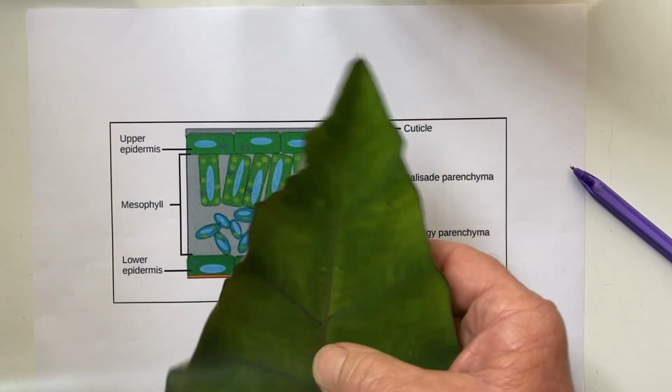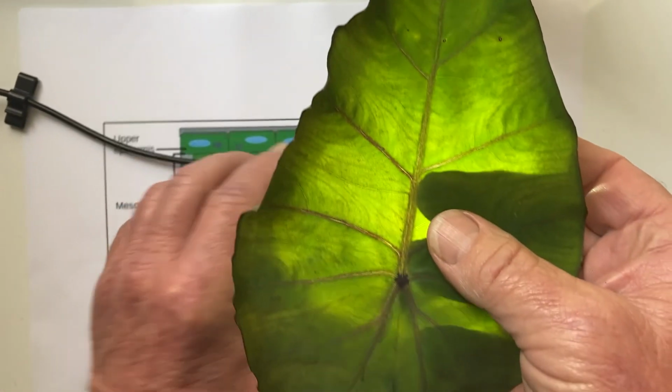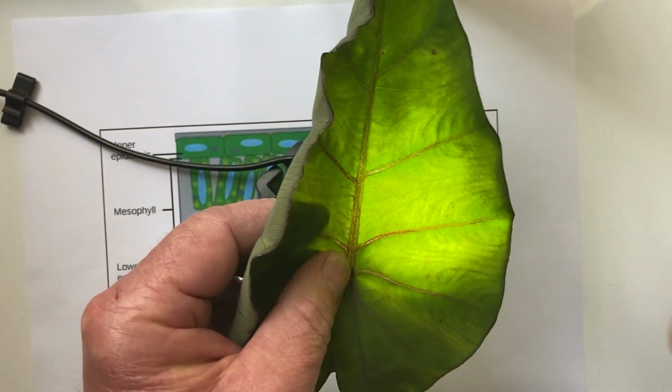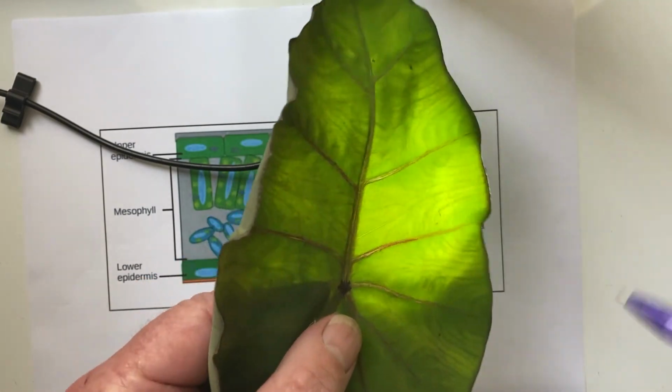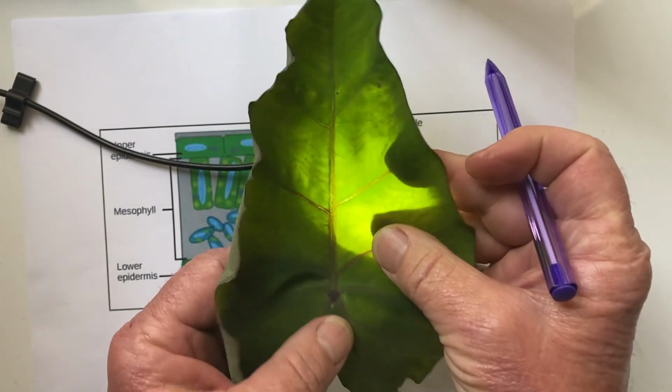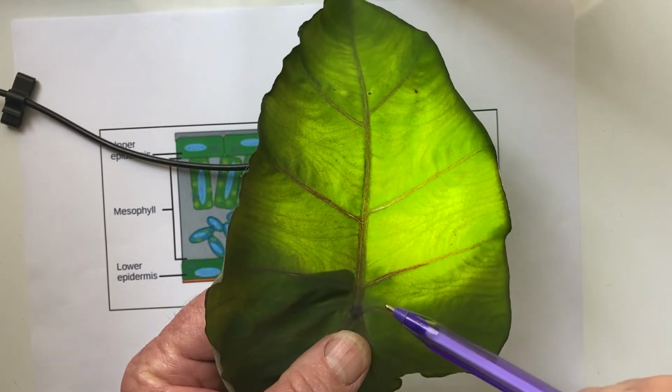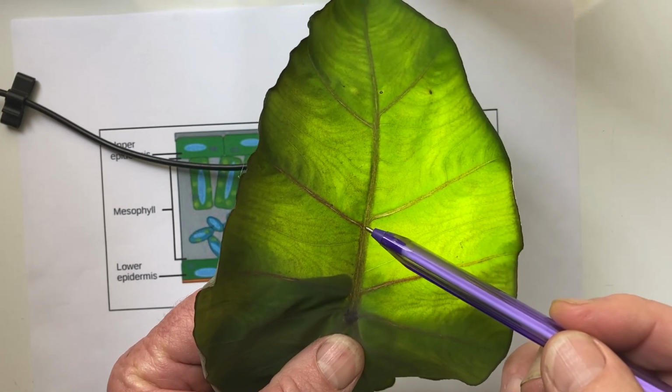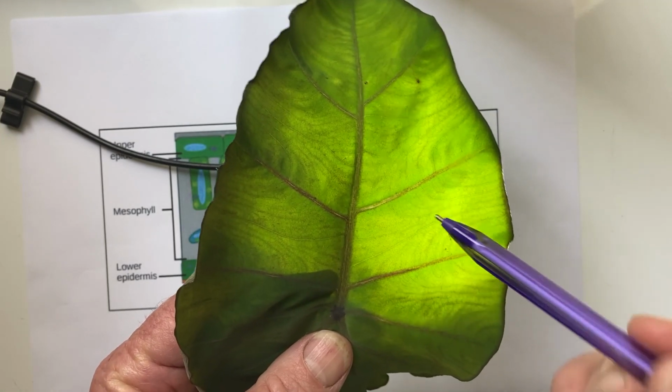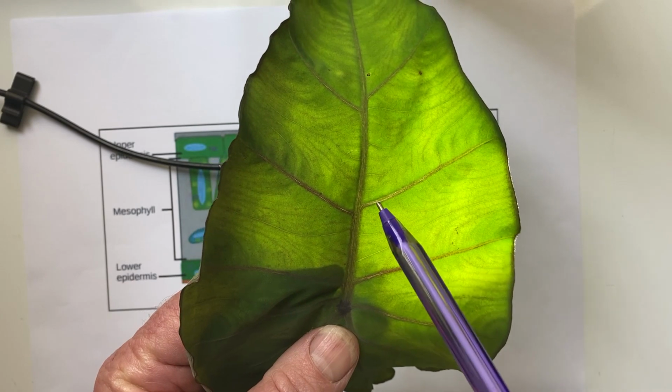What I've got is I've taken a leaf out of the fish pond and just have a look at the structure of the leaf itself in a little bit more detail. It's quite interesting to see that this vein system, this network of veins within the leaf itself, is really quite complex.